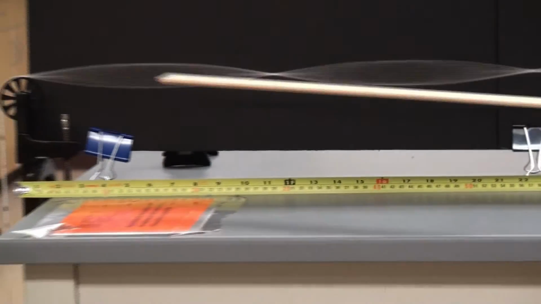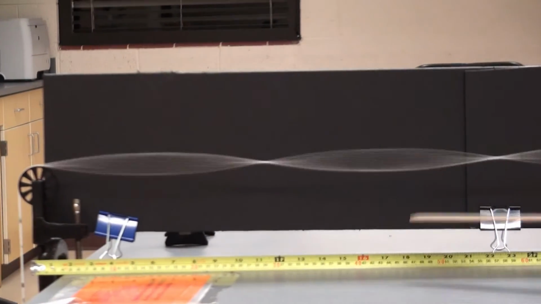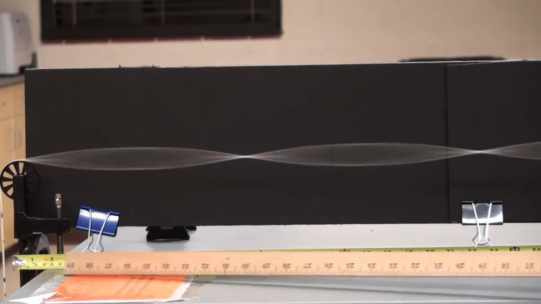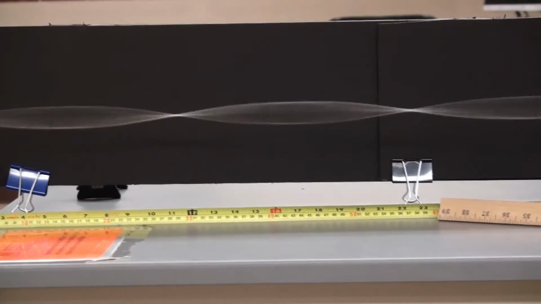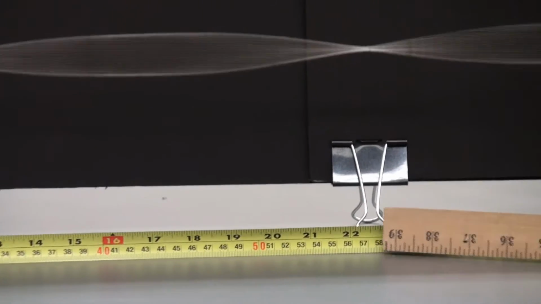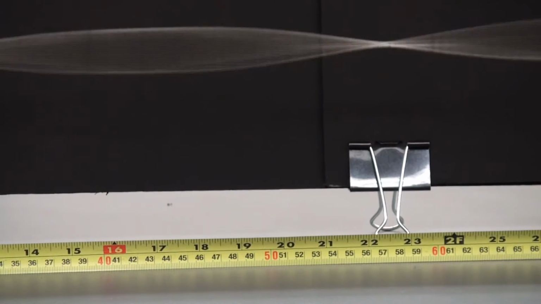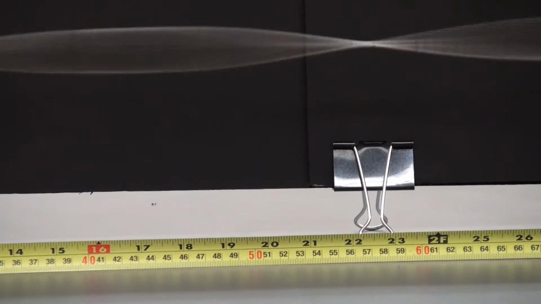For example, the wavelength of this one is like this plus this, half a wavelength plus half a wavelength, which is about 57 or 58 centimeters. You should have some consistency with what you measure and what you calculate.